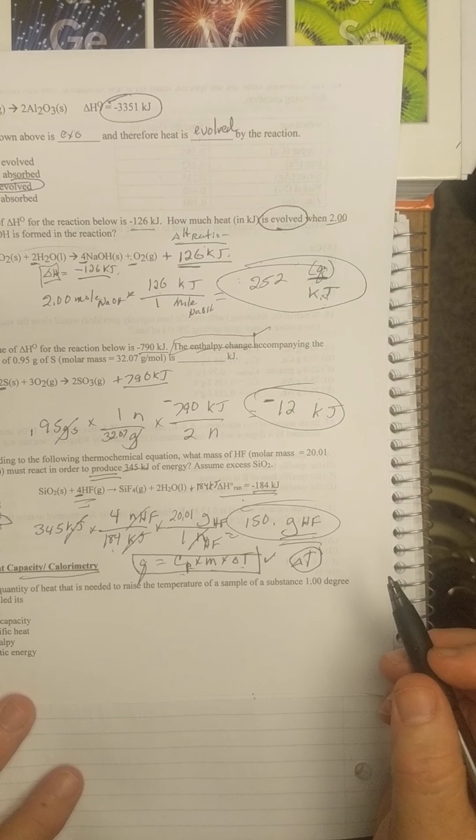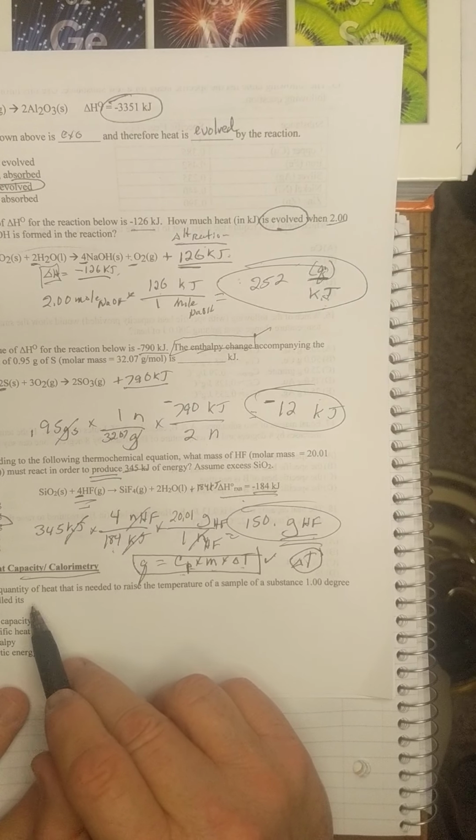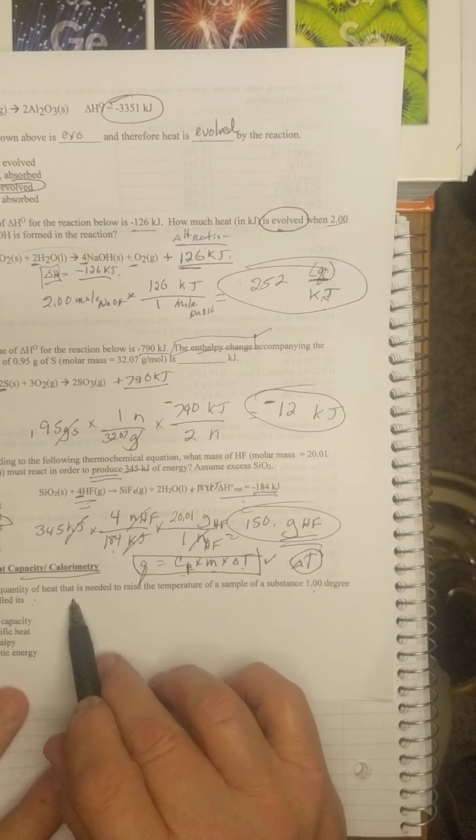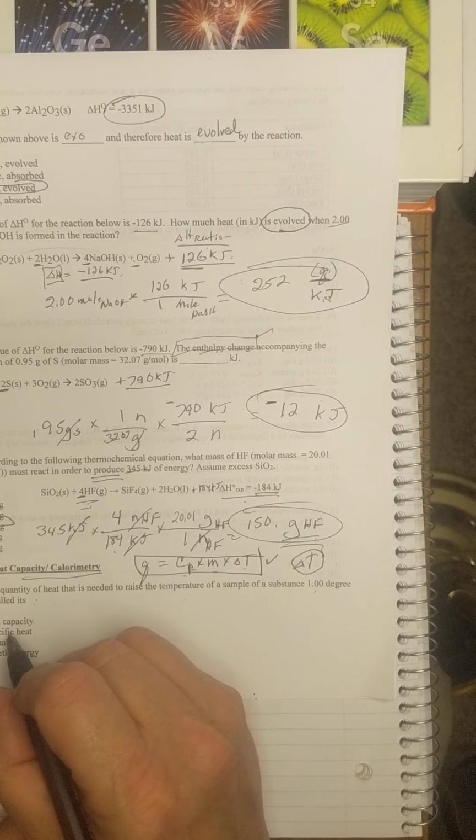All right. Quick question on theory. The quantity of heat needed to raise the temperature of a substance 1 degree is called its specific heat.